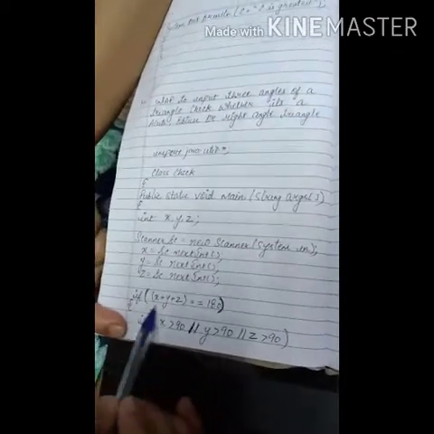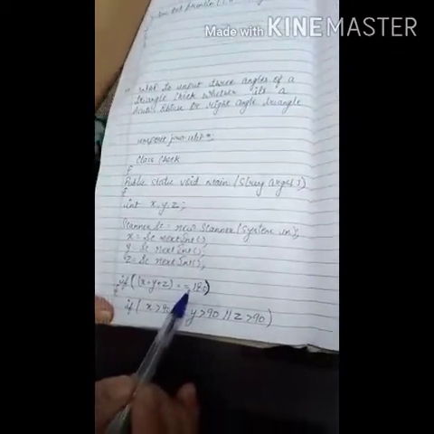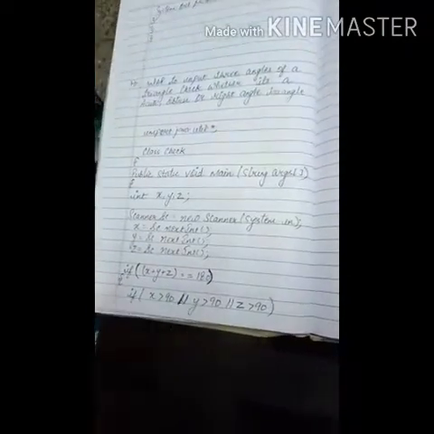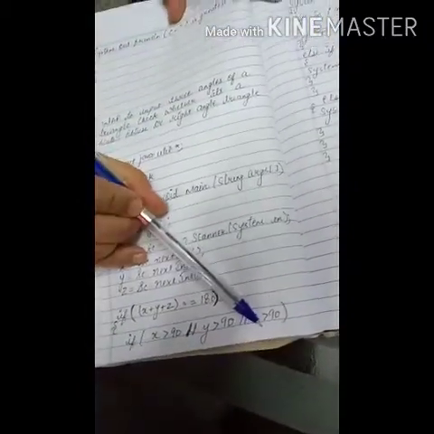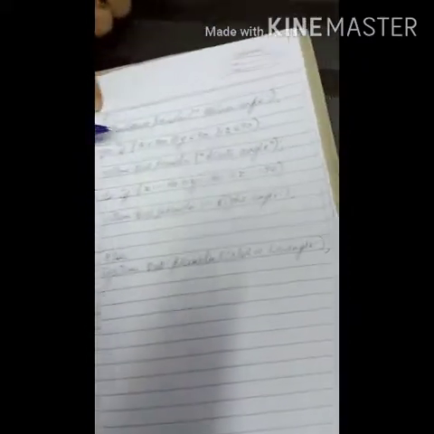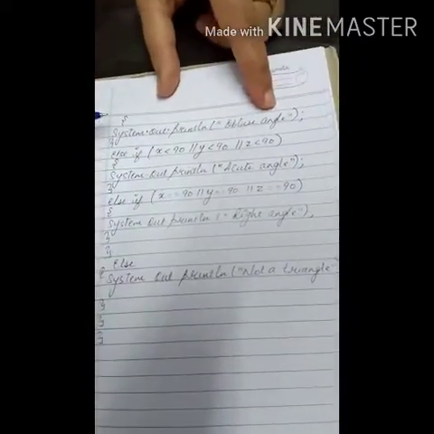This condition I have already checked over here. Now you can see, if any one of the three conditions is true, it will print obtuse angle.